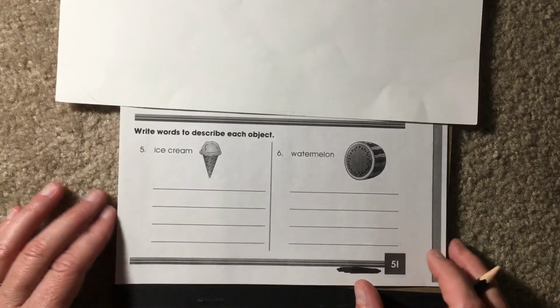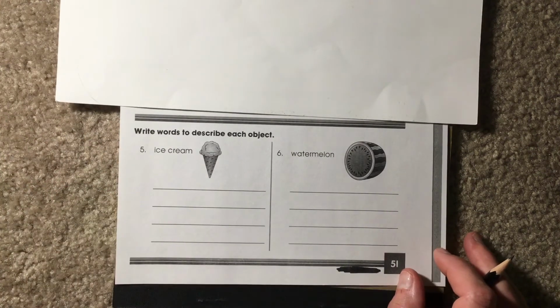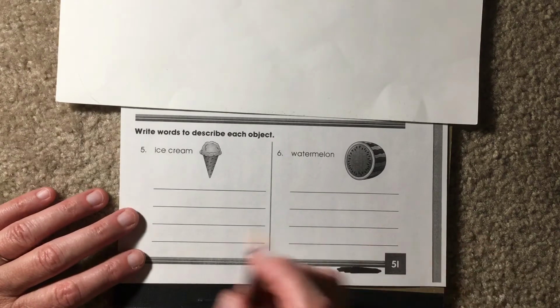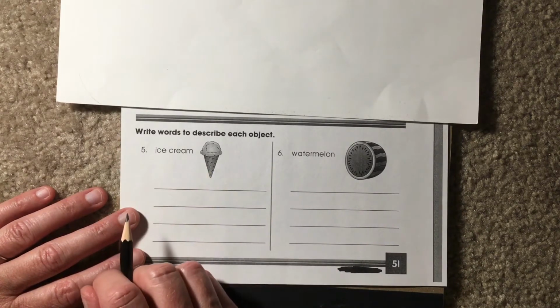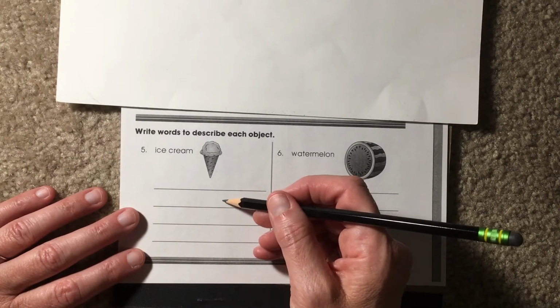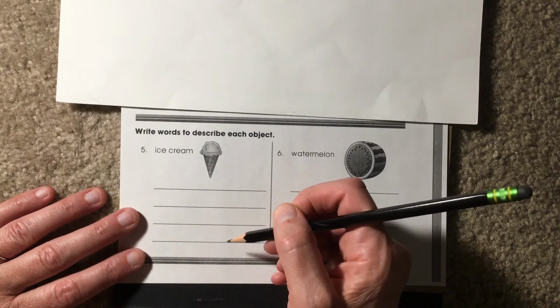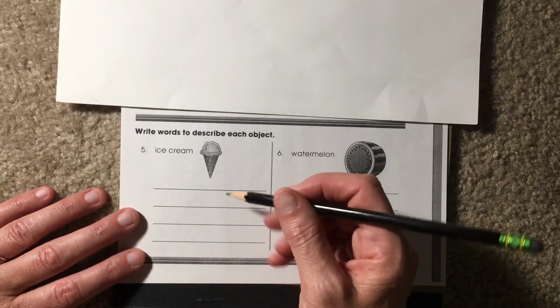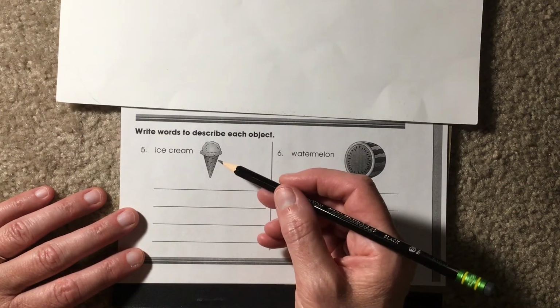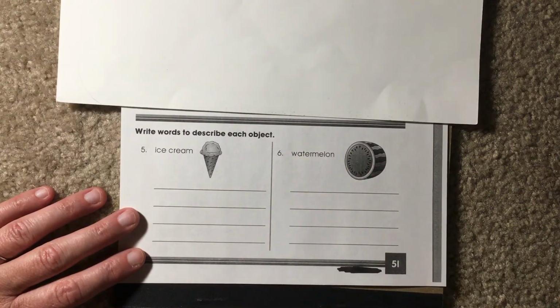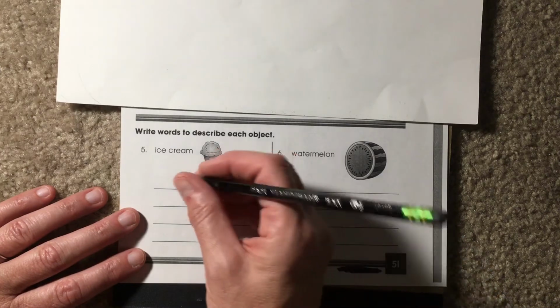All right, we did some of this work at school. When we start out with an object, this is ice cream, and we write words to describe the object. So let's think of some words that describe ice cream. Well, is ice cream hot or cold? It's cold.